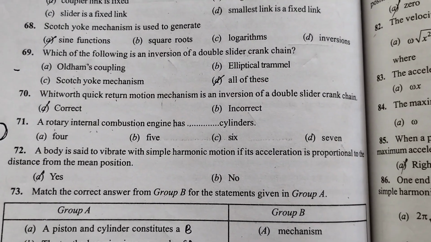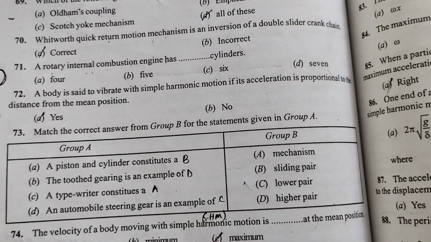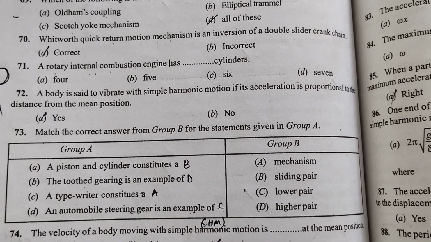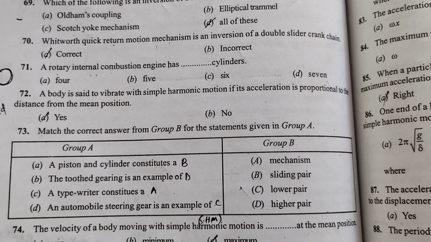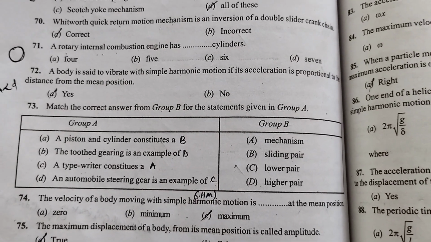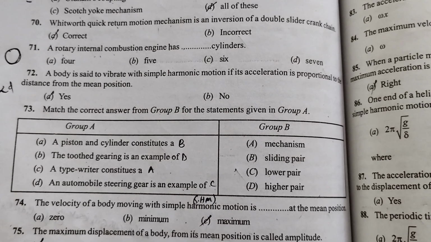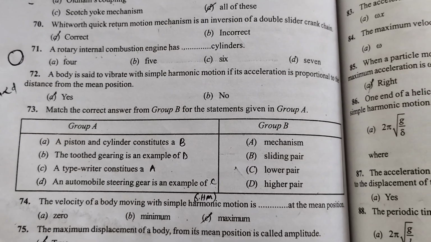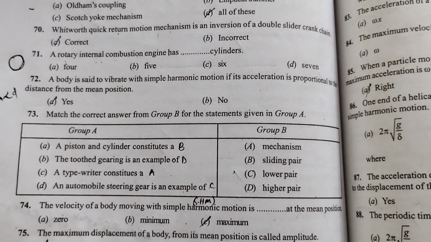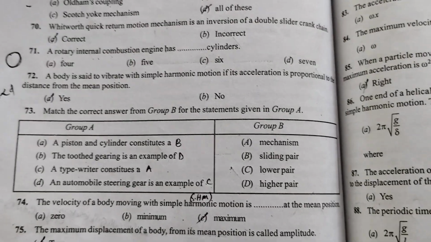A rotary internal combustion engine has its gas cylinders, 6. A body is said to vibrate with simple harmonic motion when its acceleration is proportional to the distance from the mean position. A piston and cylinder constitute a sliding pair. The toothed gearing is an example of a higher pair. A typewriter constitutes a mechanism. An automobile sliding gear is an example of a lower pair.